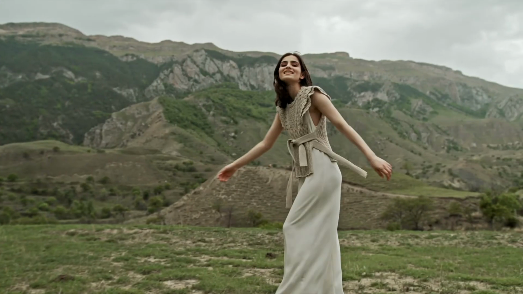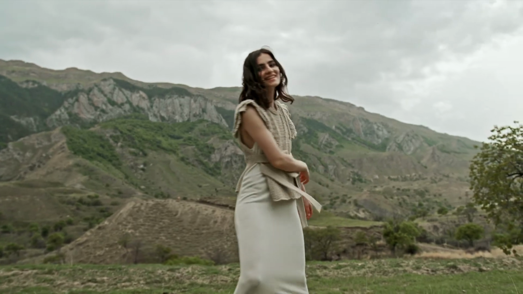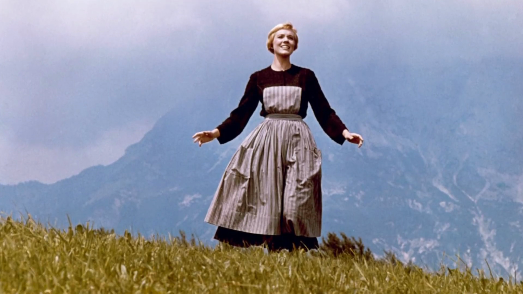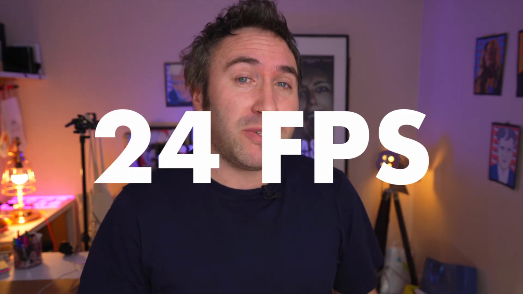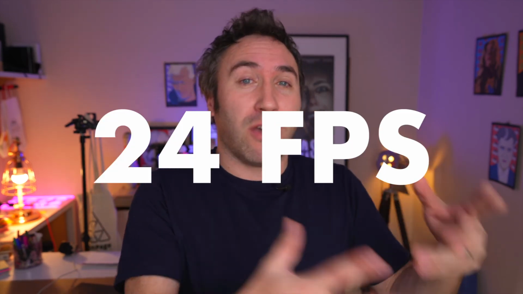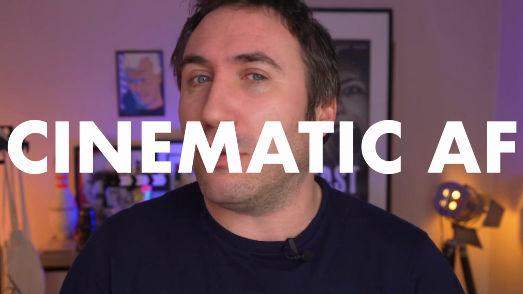Speaking of which, it's good to remember that whilst we now have these tools to shoot things at higher frame rates and get more elegant slow motion footage, we survived in a filmmaking world without these tools for almost 100 years. So if you find yourself backed into a corner or in a push, remember that 24 frames per second is always going to be the go-to choice to get something that looks cinematic.